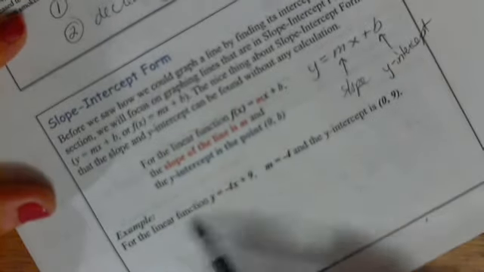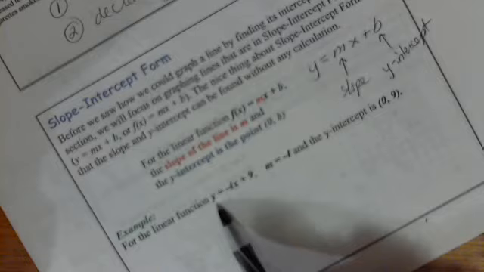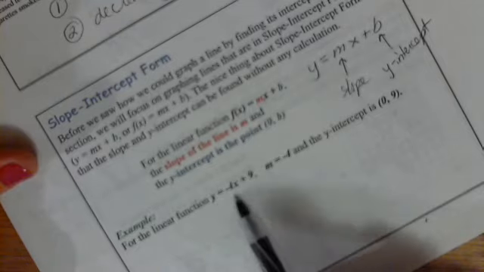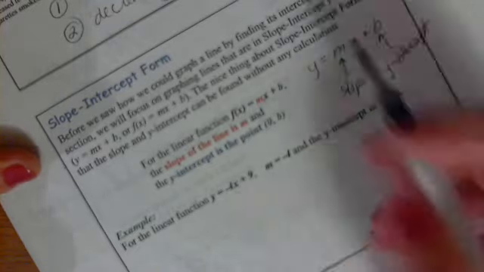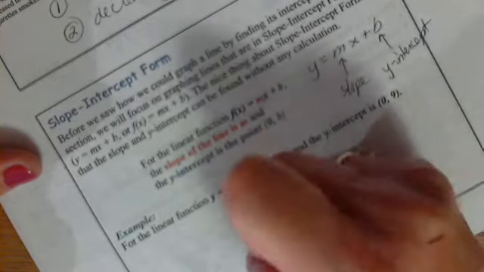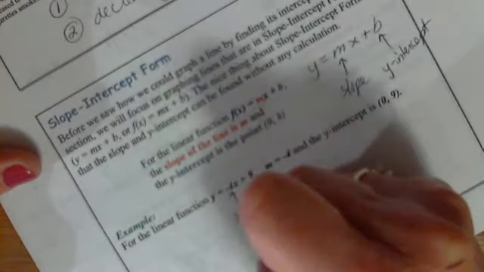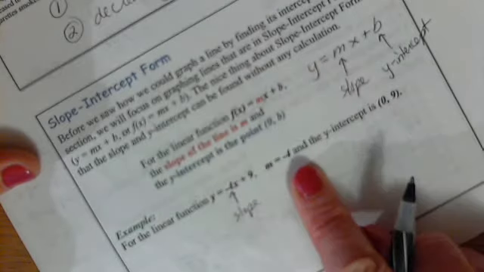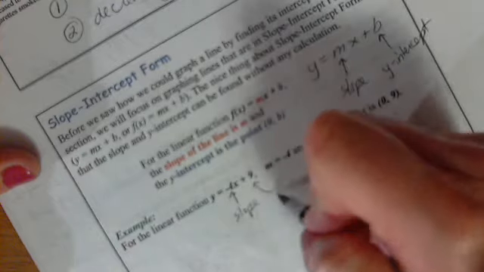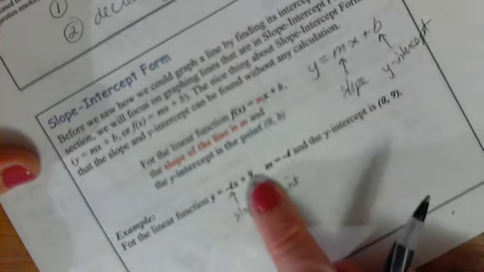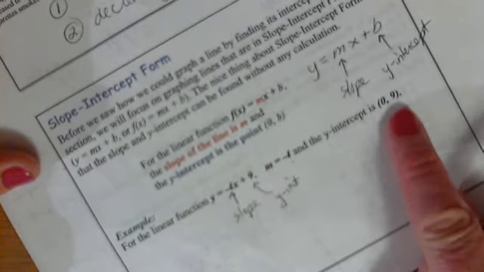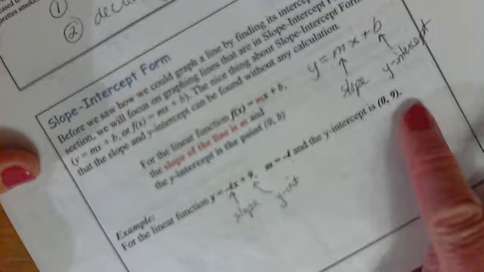So here we have a linear function, f of x, or y in this case, equals negative 4x plus 9. So where's the slope? Well, m, the value that's multiplied by x, or the coefficient of x, is the slope. So m equals negative 4. The y-intercept is right here. And remember, that's just the y value at the point where the graph touches or crosses the y-axis. If we want to write the whole point down, it's (0, 9).